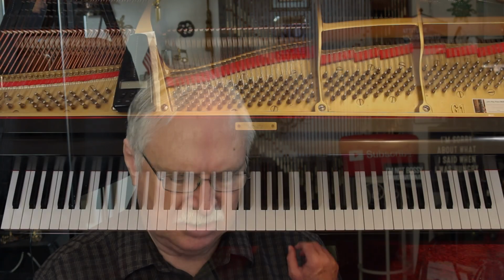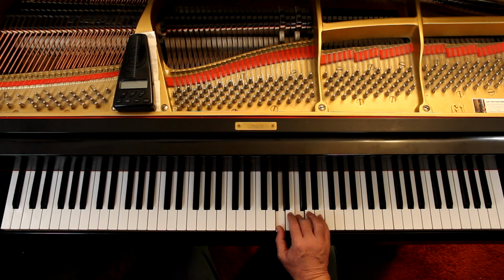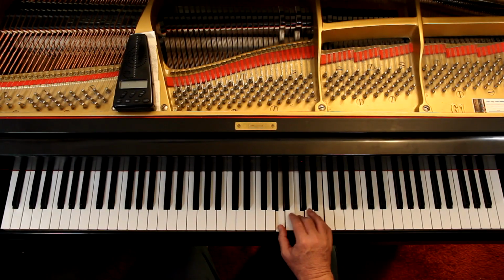The idea is the triplet. We're going to play 3 notes, that's triple, in the same amount of time we would normally just play 2 notes. Look at measure 7. The notes for the first 3 beats are just an A minor chord broken. And in the second beat, there are 3 notes that go in that beat. All 3 of them go in 1 beat.